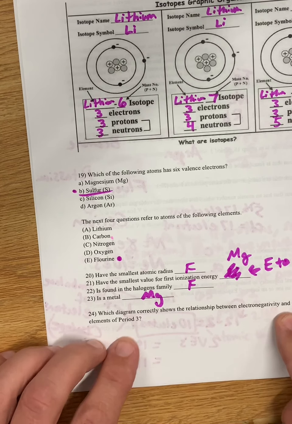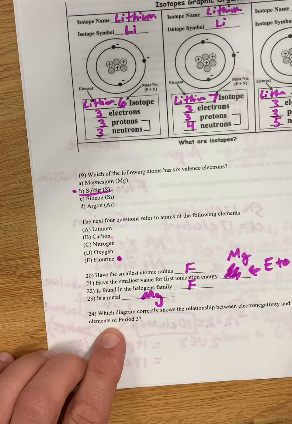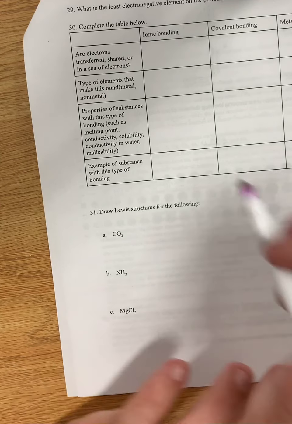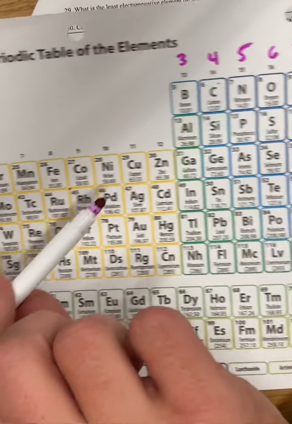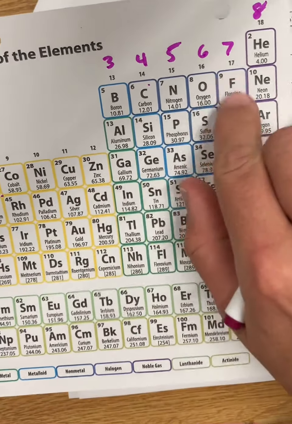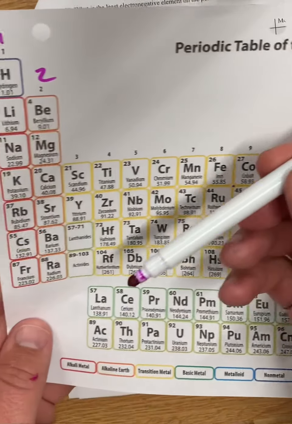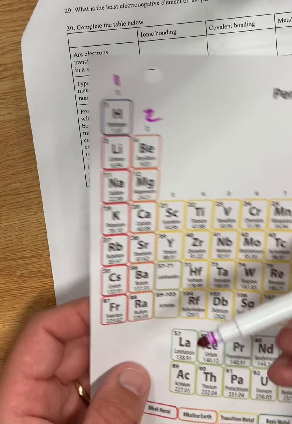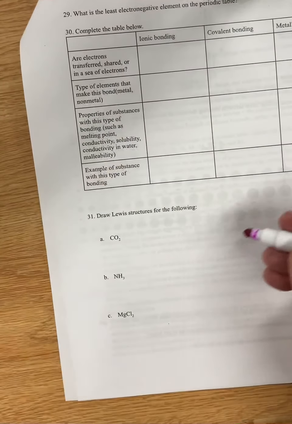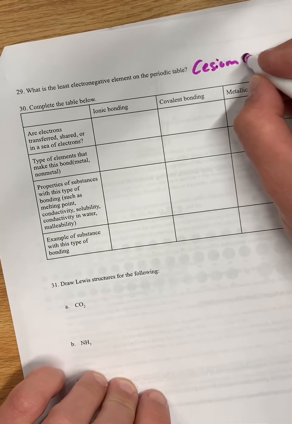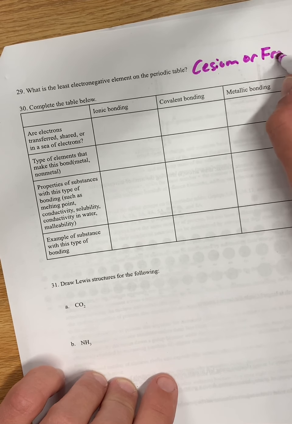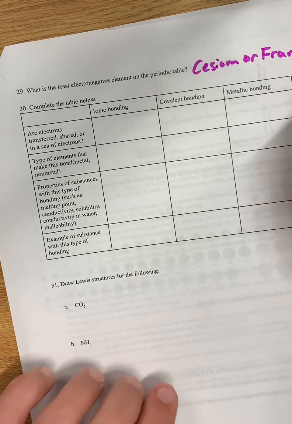Which diagram shows the relationship between electronegativity and atomic number for the elements of period 3? Just skip that one. It didn't print right. What is the least electronegative element on the periodic table? If the most electronegative element is up here, fluorine, which is also the smallest, then the least electronegative is going to have to be down here. It's cesium, but if you wrote francium, I would give that to you as well, as long as you know it's there.